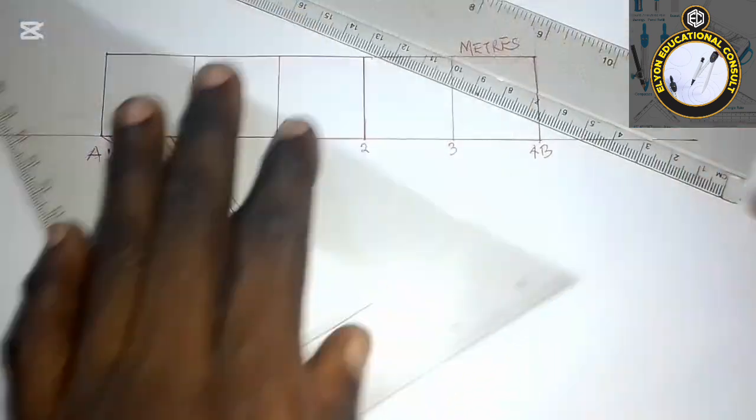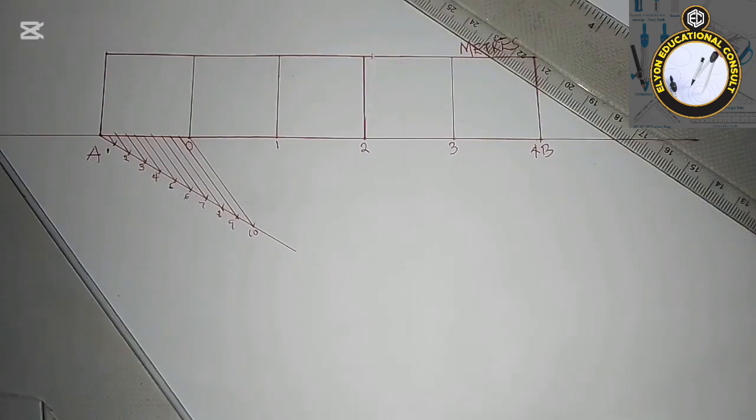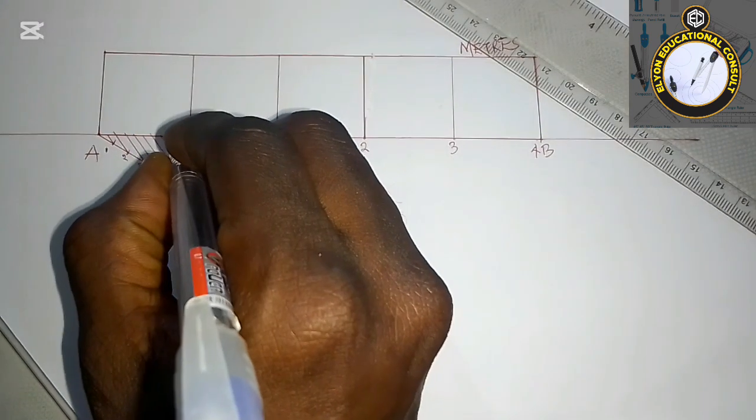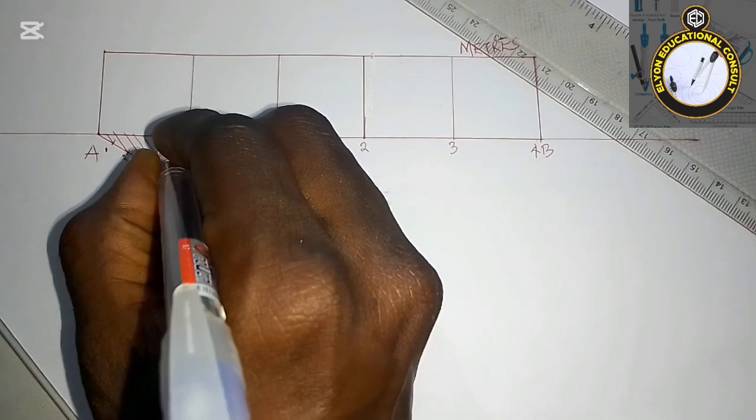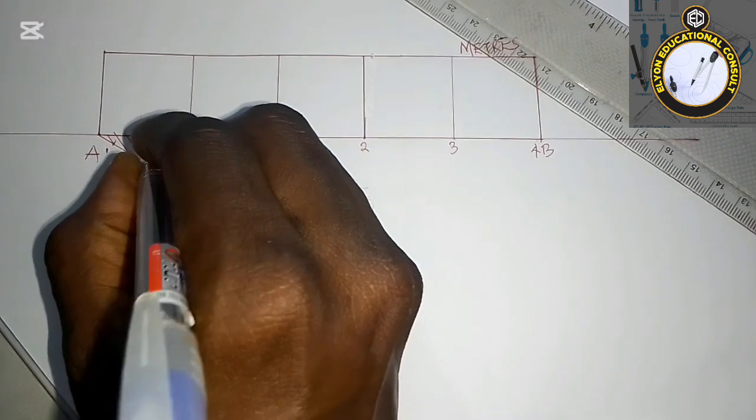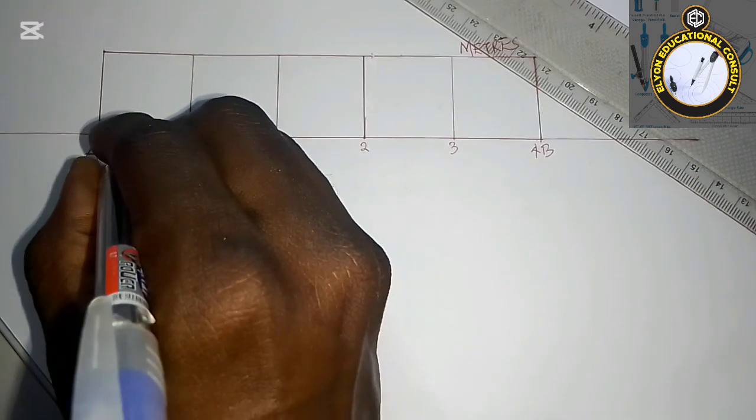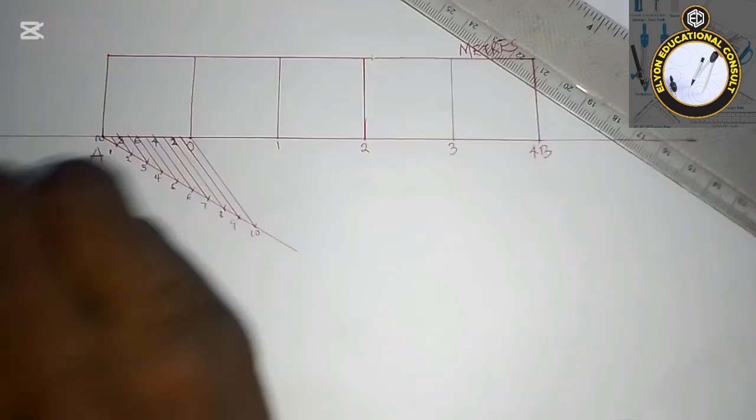All right, so we have that sorted out. So we number, so you can say this is 2, this is 4, 6, 8, and 10.